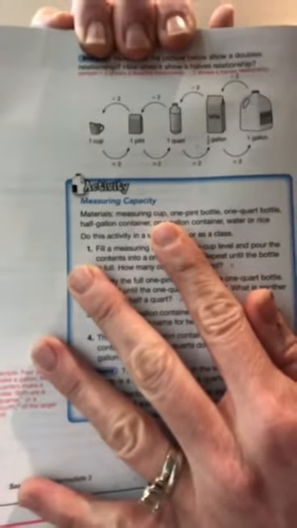And you can do that with a pint too. You can double a pint and know that there are 2 pints in a quart, 4 pints in a half gallon, and 8 pints in a gallon. So all of these multiply by 2 each time. They go up by 2, plus 2, plus 2.